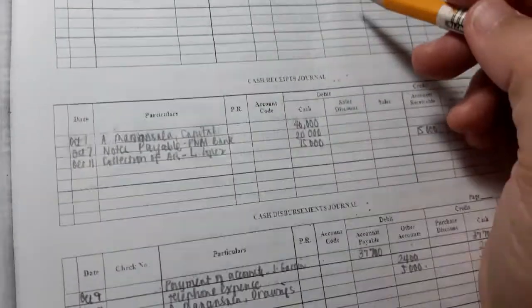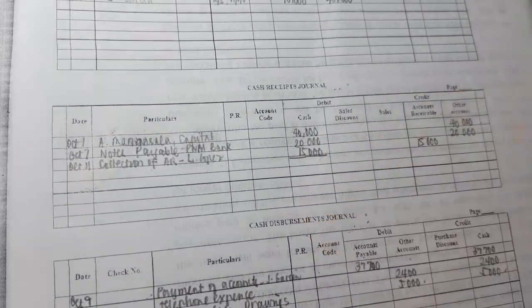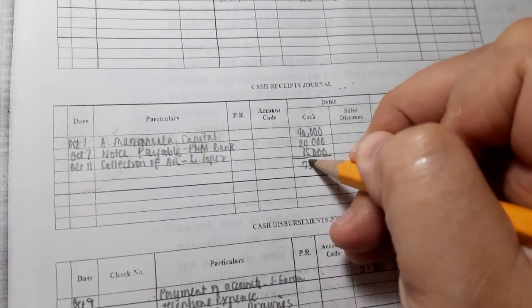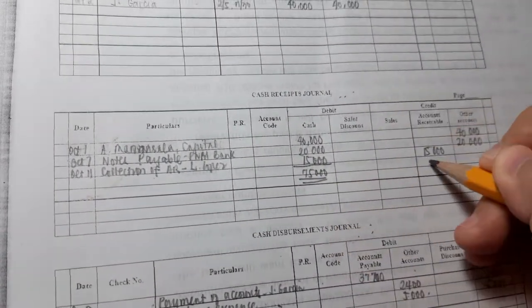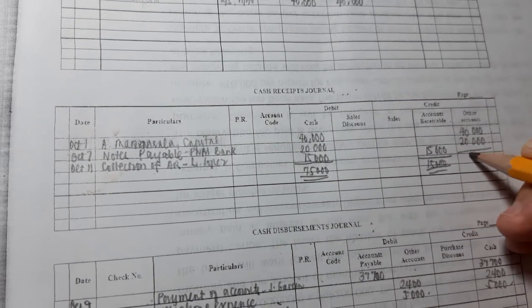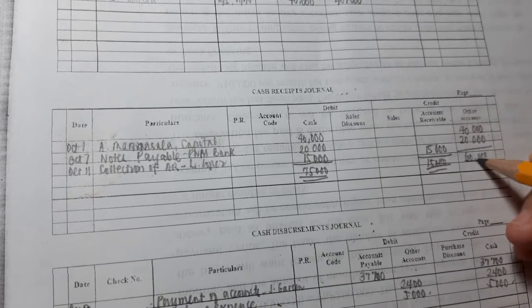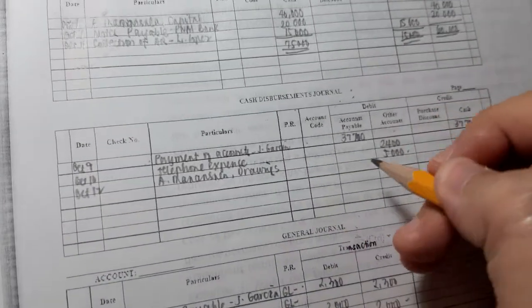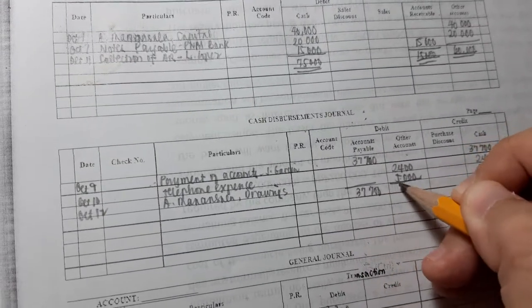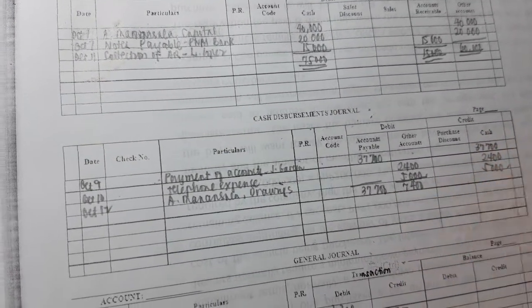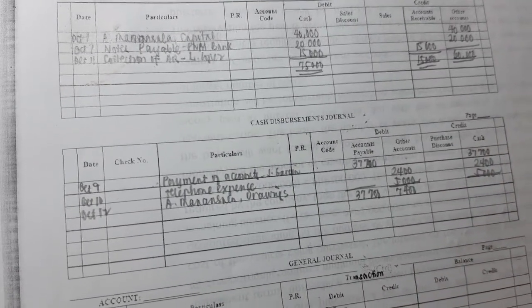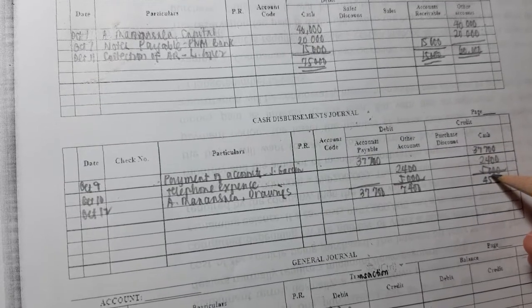So, add the totals. Here, you have 40 plus 20 plus 15. This is 75,000. And this one is 15. And this one is 60. Okay. Then, total, 37,700. This is 7,400. And this is 45,100.